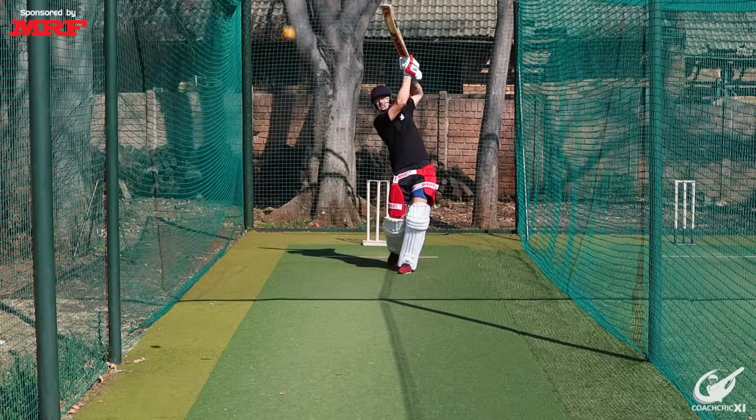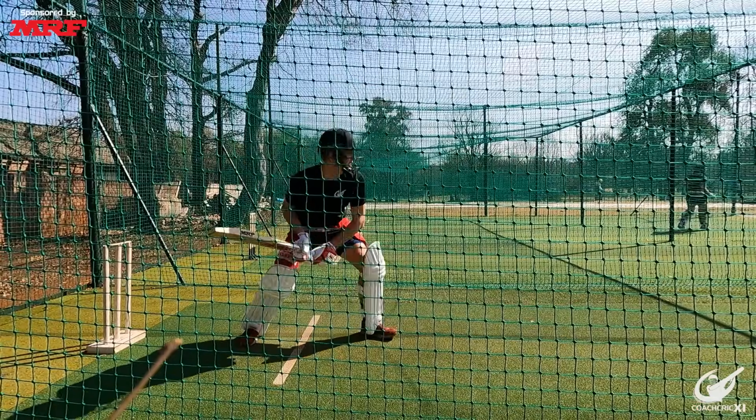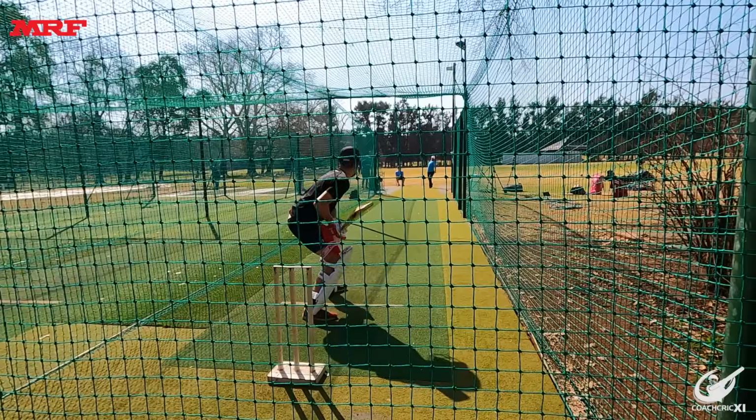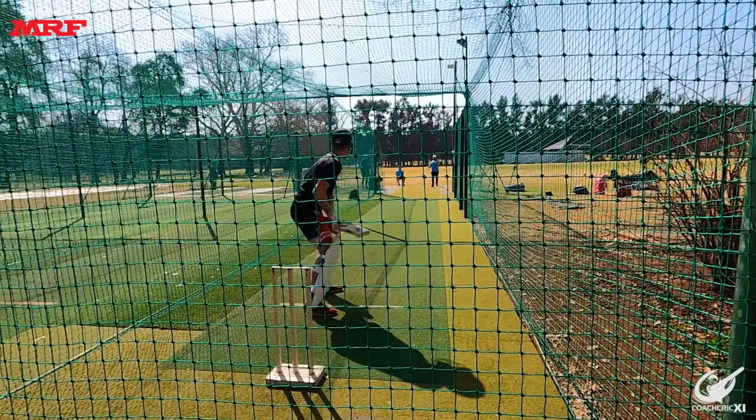Our final boundary option, and the one that makes you feel the best, is advancing down to the seamer and hitting them straight over the top for a 6. This is completely premeditated, so make sure to start advancing as the bowler is about to release the ball. If you advance too late, you won't have time to play the shot well.